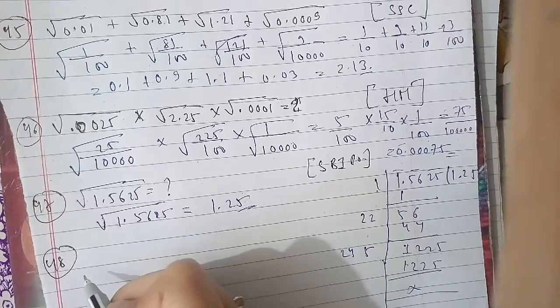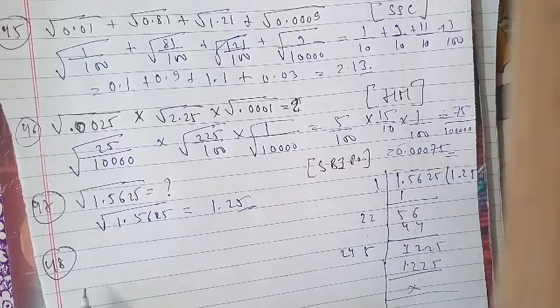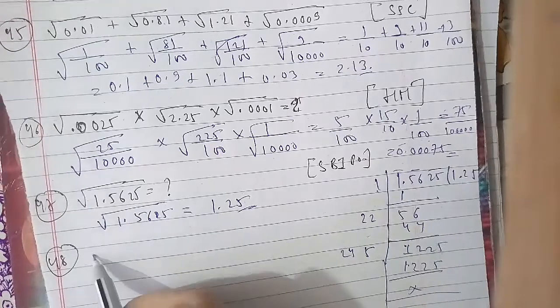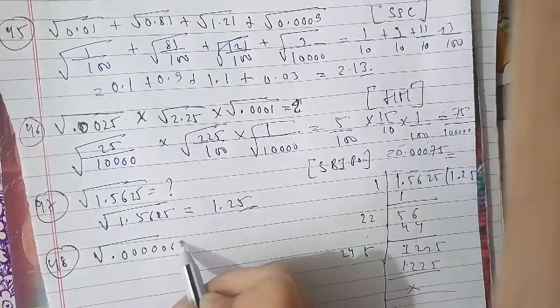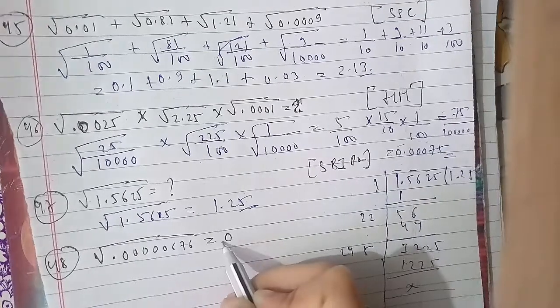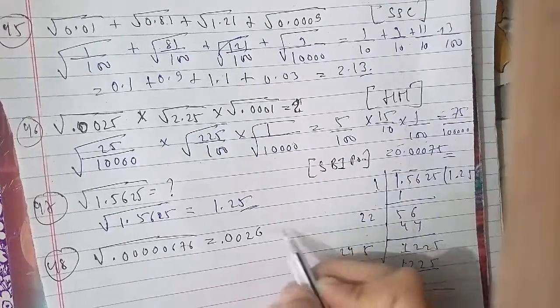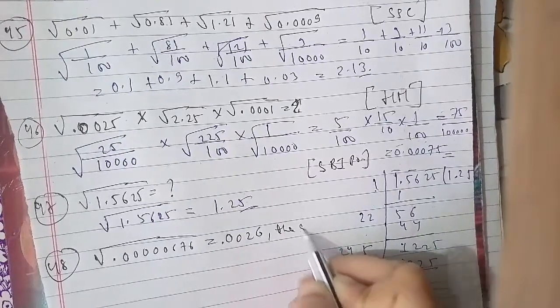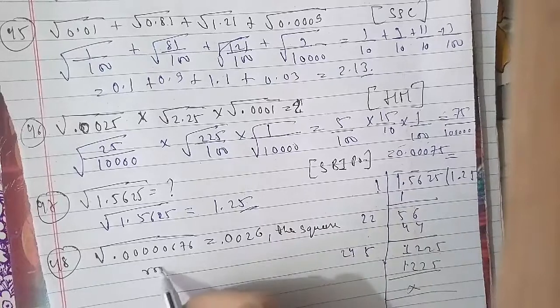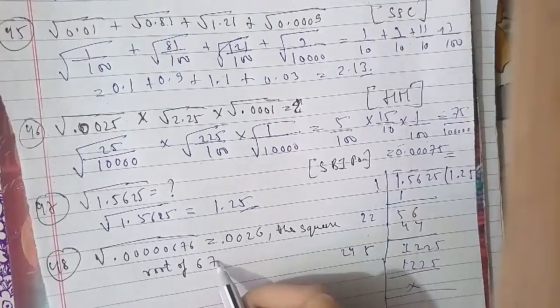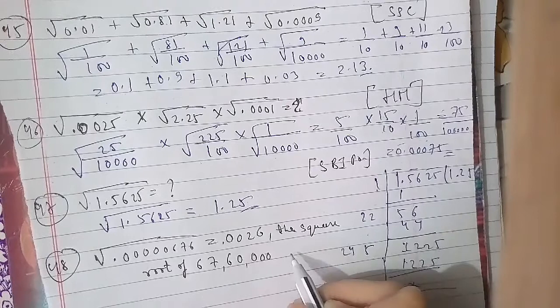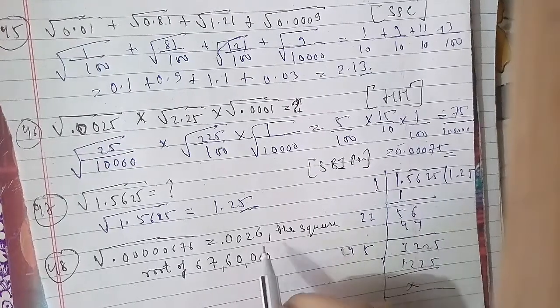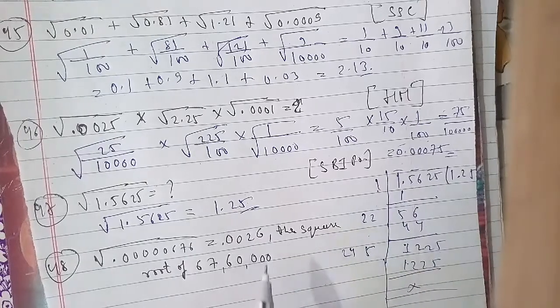So in the same cases we have under root 6760000 equals to 0.00000676 into 10 to the power 12, which is equals to 0.0026 into 10 to the power 6 equals to 2600, that we have as an answer here.